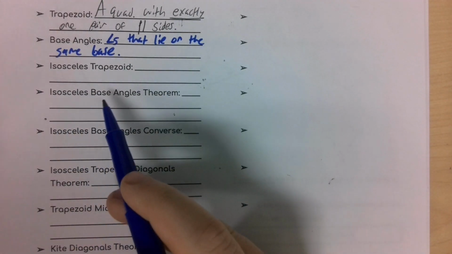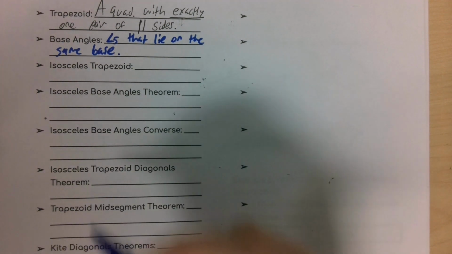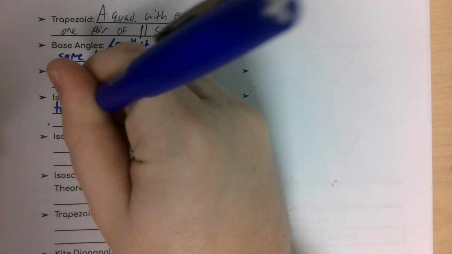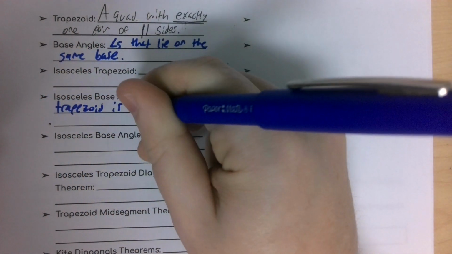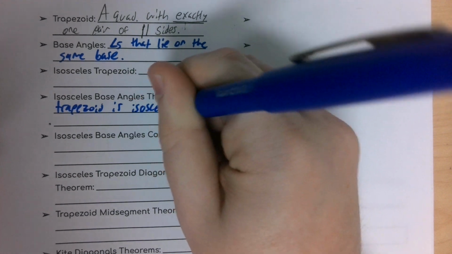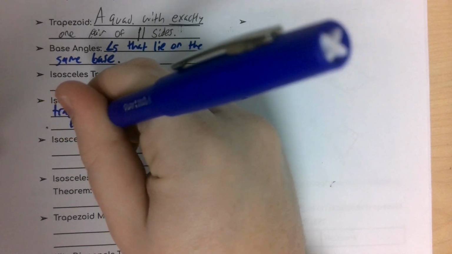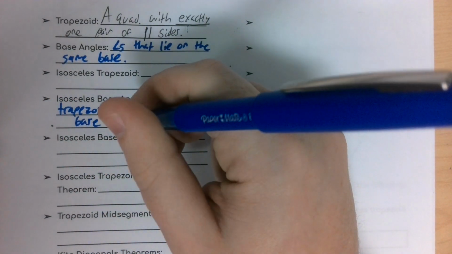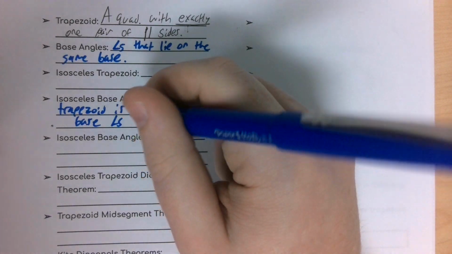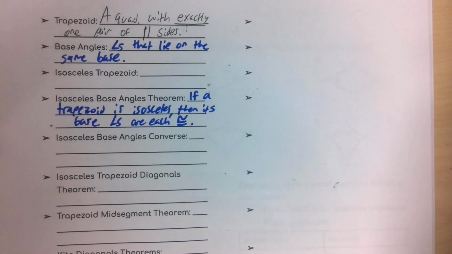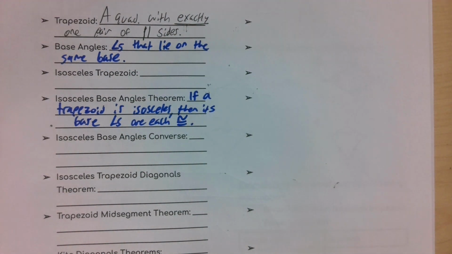So the isosceles trapezoid base angles theorem says if a trapezoid is isosceles, then its base angles are congruent. We've got two different pairs of base angles. They don't all need to be congruent to each other, but the pairs of base angles are congruent.